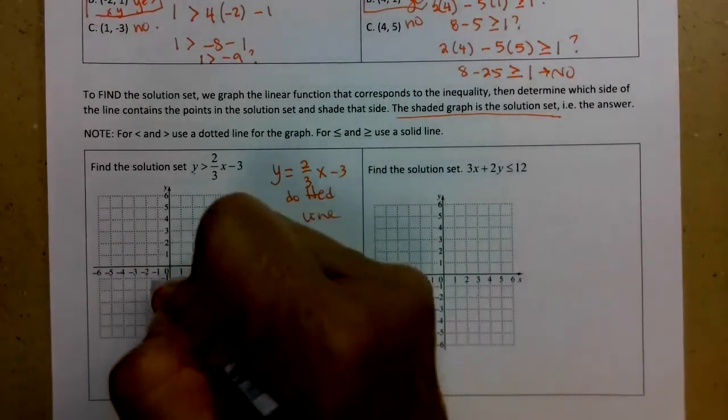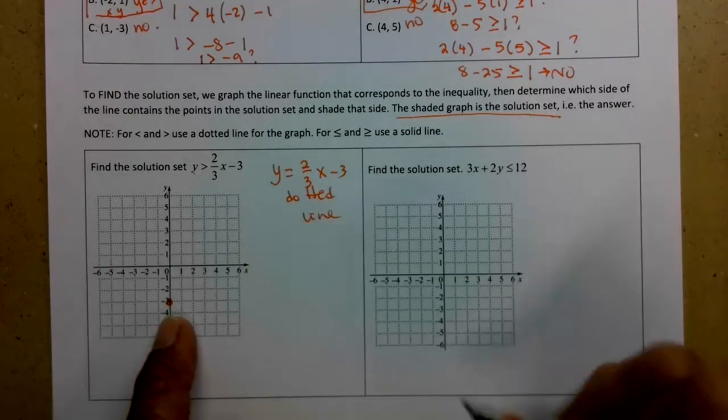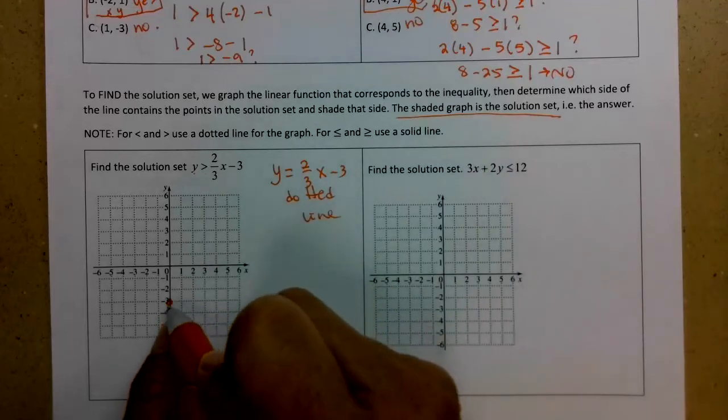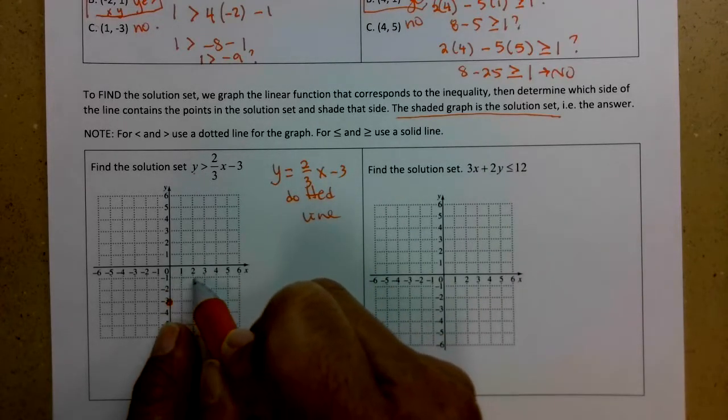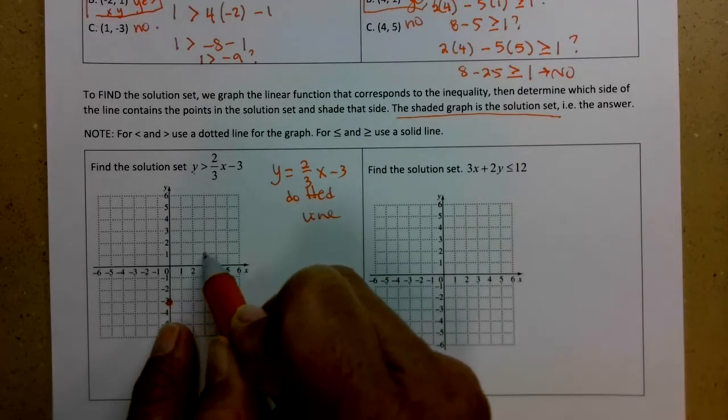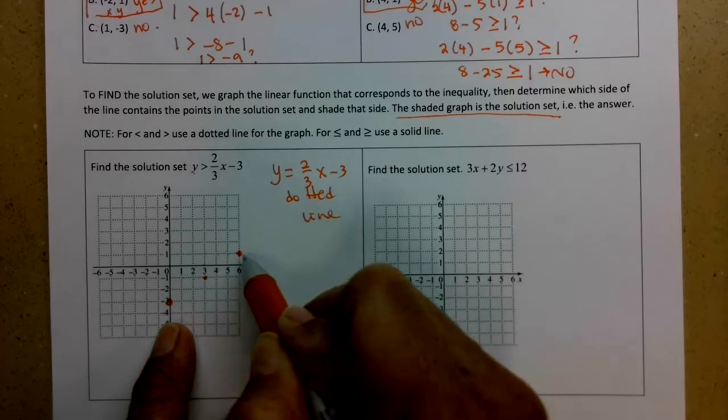So I'm going to start at negative 3. I'm going to count off a slope of 2/3, so up 2 over 3, up 2 over 3.